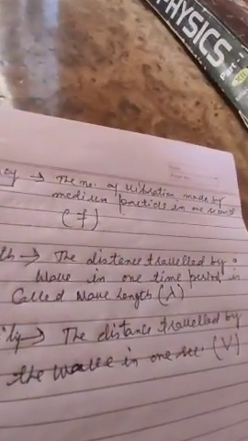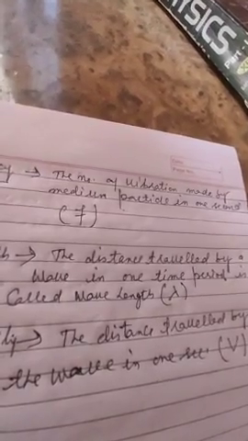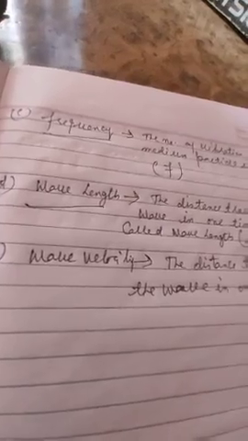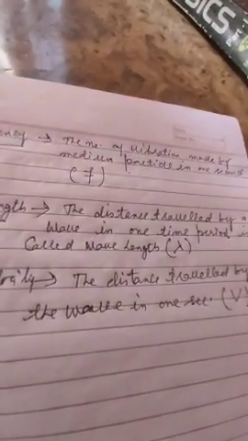So once again, you can see frequency: the number of vibrations made by a medium particle in 1 second is represented with F. Then wavelength: the distance traveled by the wave in one time period is called wavelength, represented with letter lambda. Then wave velocity: the distance traveled by the wave in 1 second, represented with letter V.